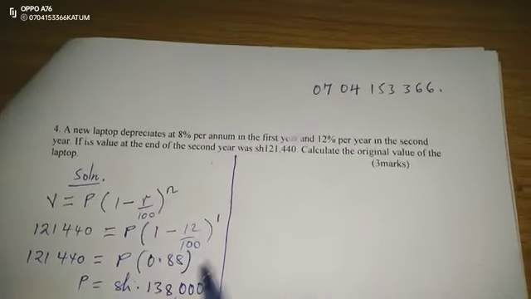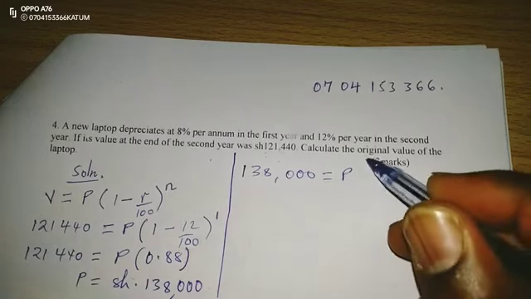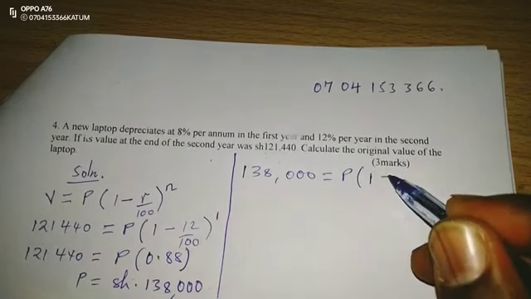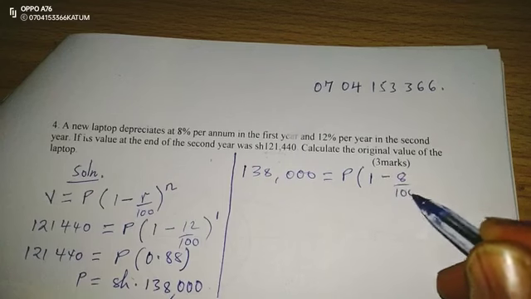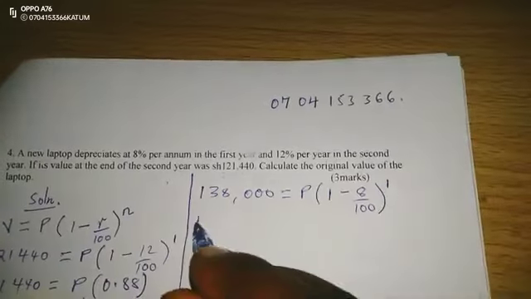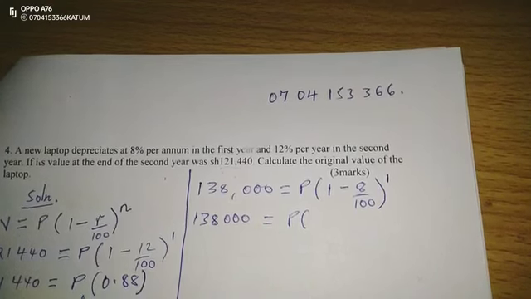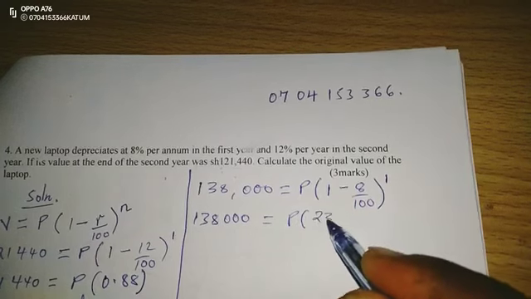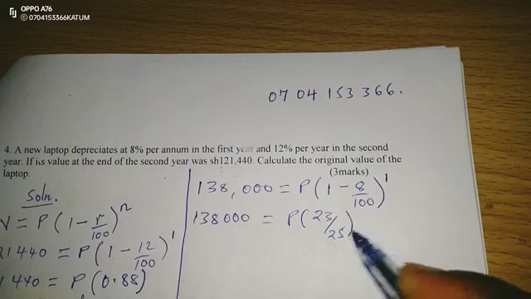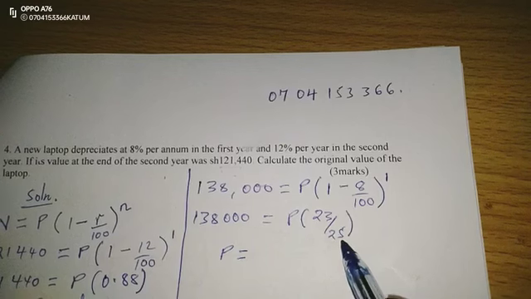Therefore, again, we get back to the formula whereby we say value now is becoming 138,000. This should be equal to the value at the beginning of that particular year, times 1 minus the rate, which is 8% raised to 1 year. Therefore, we're going to have 138,000 equals P multiplied by 1 minus 8 over 100, raised to power 1, it will remain 23 out of 25. And now to remain with P alone, we have to divide with 23 over 25 on both sides.